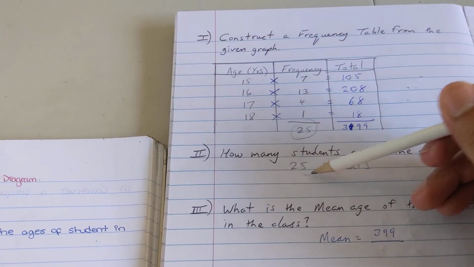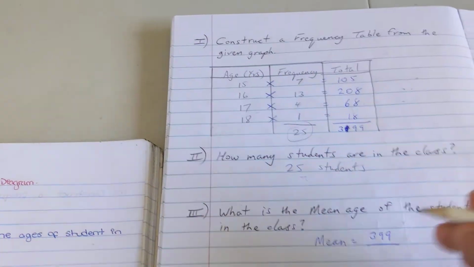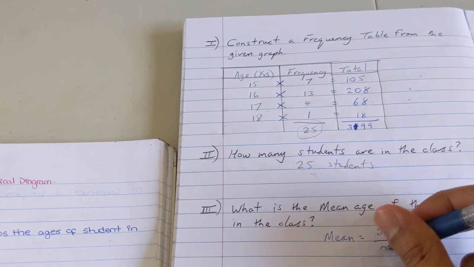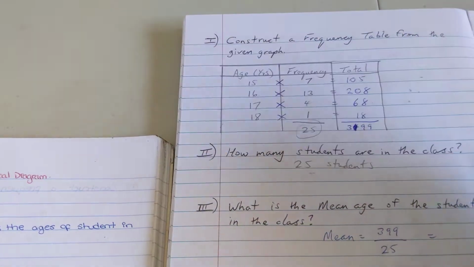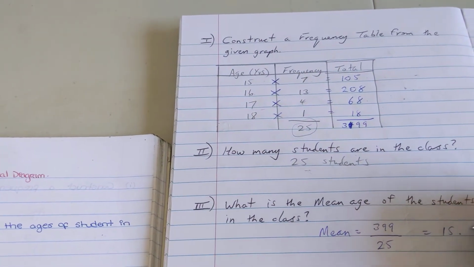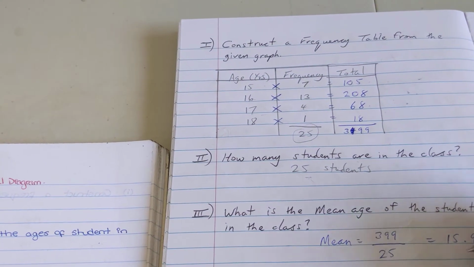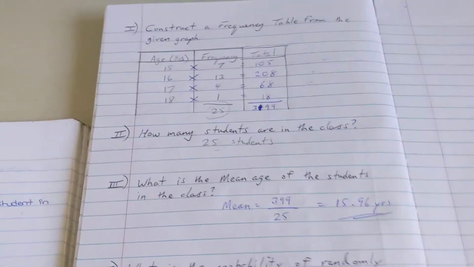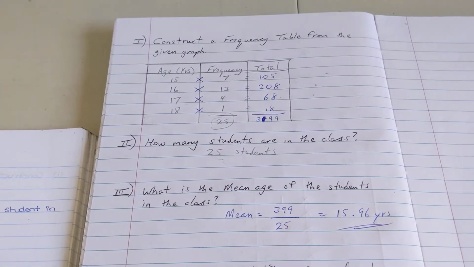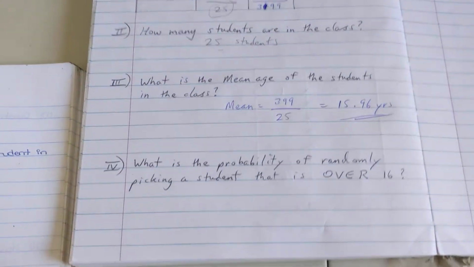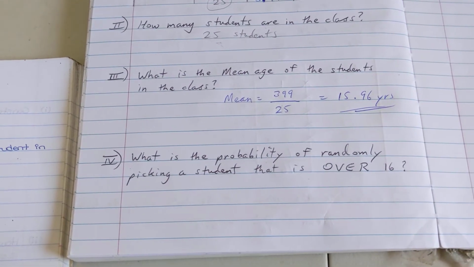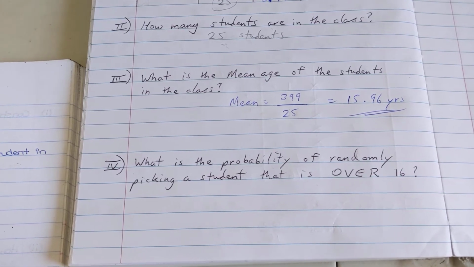It's really going to be the amount of children in the class, because it's all their ages that add up. So it has to be divided by 25. When I divide it by 25, I'm expecting my answer to be between here, and it is. I get 15.96 years, which is approximately 16 years, which again is around the average age of a Form 5 student. The last part, I just want to show you how they could incorporate probability into these questions as well before we try some on our own.